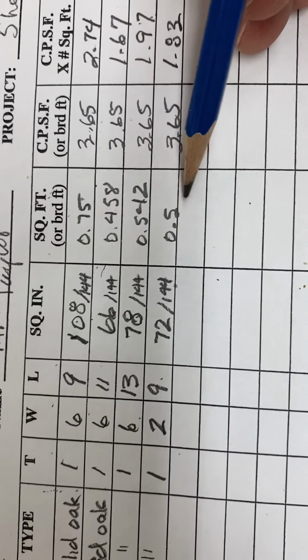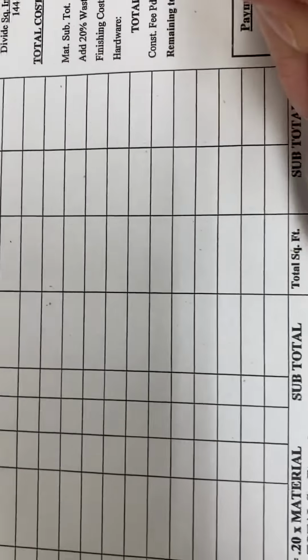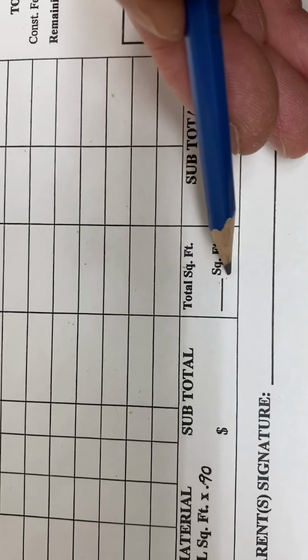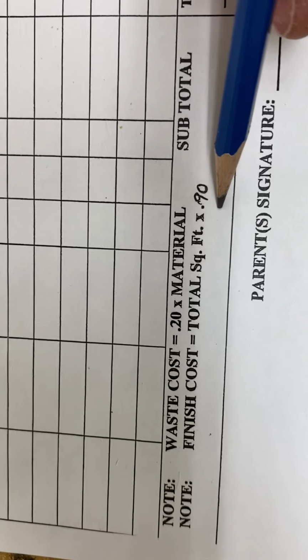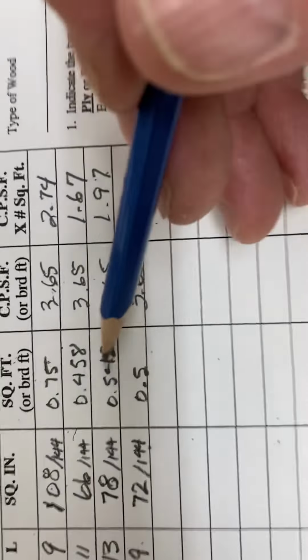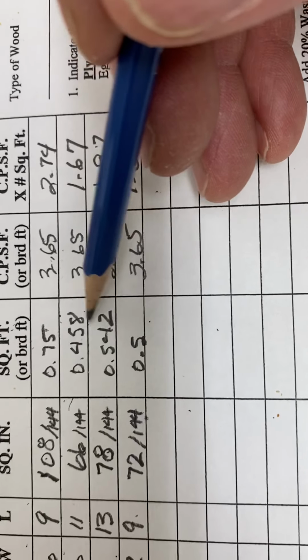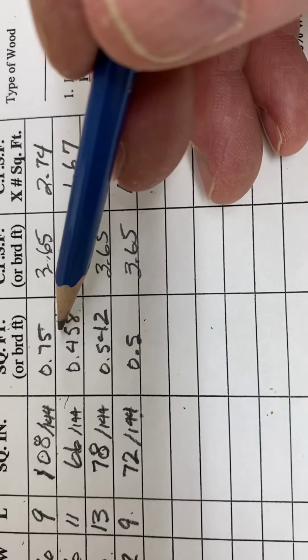Now you're going to add these up down at the bottom here at the subtotal. You're also going to add up how many square feet of material we have here. And we're going to need this number later to figure out how much it costs for a finishing material. Okay? So if we go up here, we have 0.75, 0.458, 0.542, 0.5.